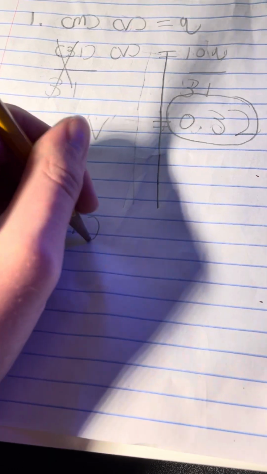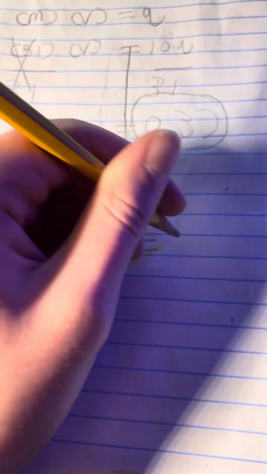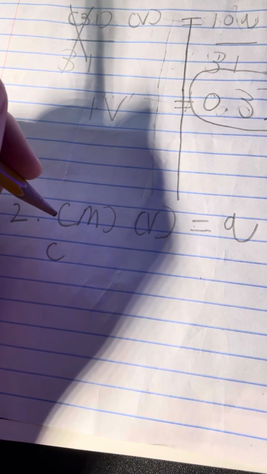Alright. I'm gonna do the same thing for this first one. Mass times velocity equals the quantity. Okay. Now, let's set it up like this. Let's do a different number.